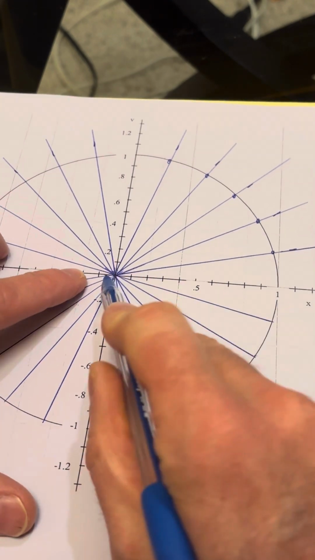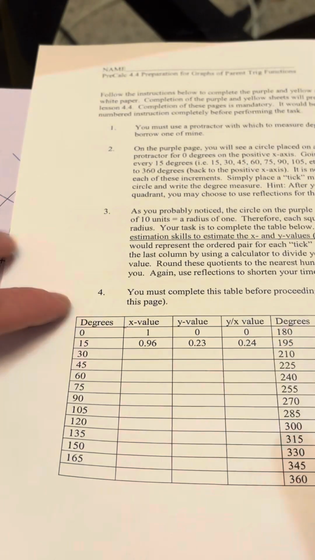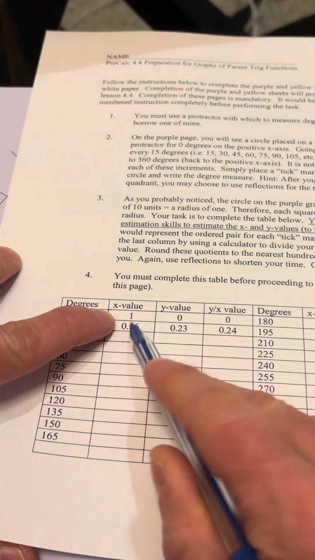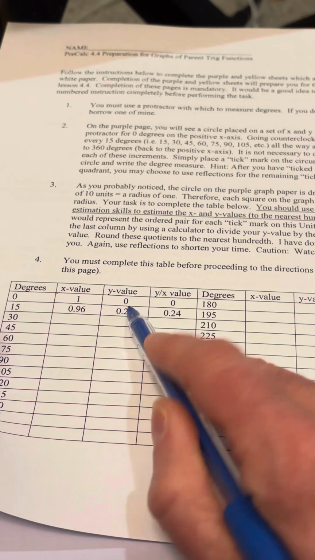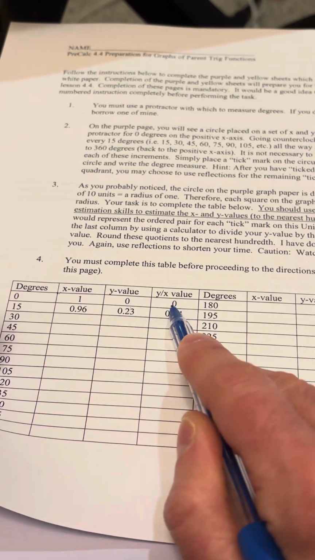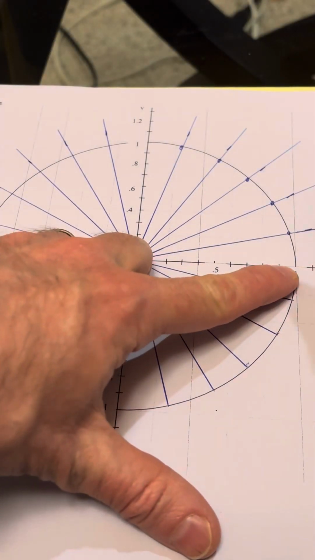Now, if you notice, it's 0 degrees. They filled in some of the table for you. The x value is 1. The y value is 0. When you take the y value divided by the x value, 0 divided by 1 is 0. That's this point right here.